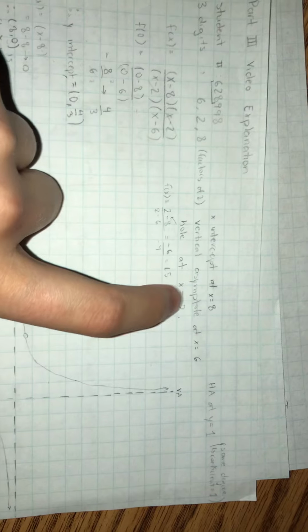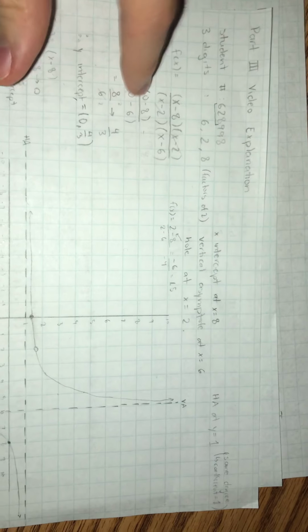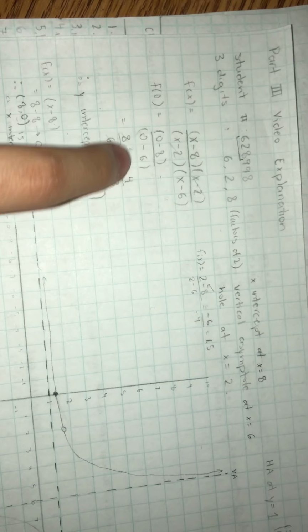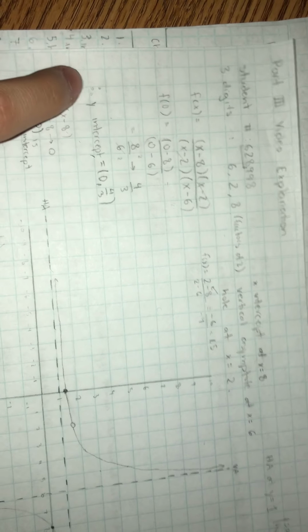A hole at x equals 2, so that has to be in the numerator and denominator, and I wrote x minus 2 in both, because then when it crosses off, you get a hole. Then to graph it, I found key points. I started off by finding the y-intercept. I subbed in x for 0 into my equation, and I solved to get 4 over 3. So my y-intercept is when x is 0, y is 4 over 3. So I plotted that right there.